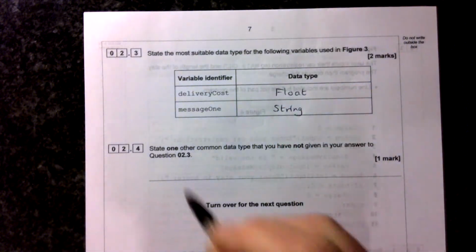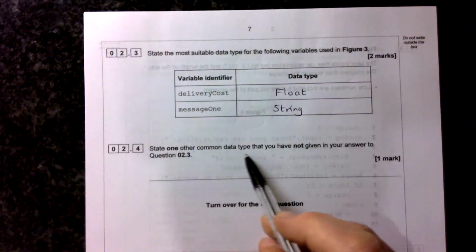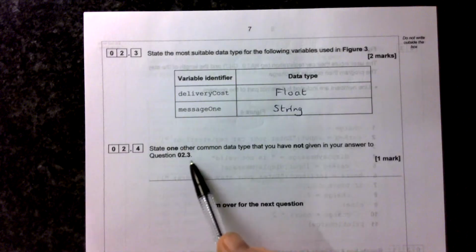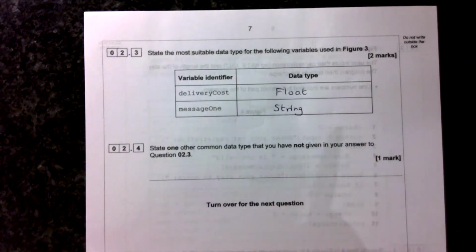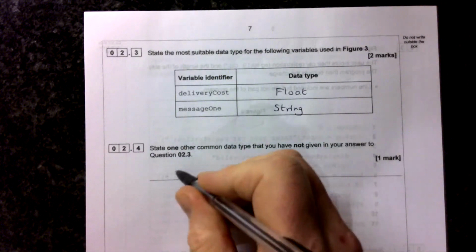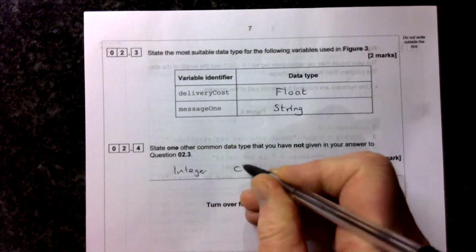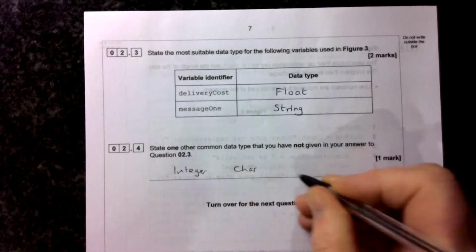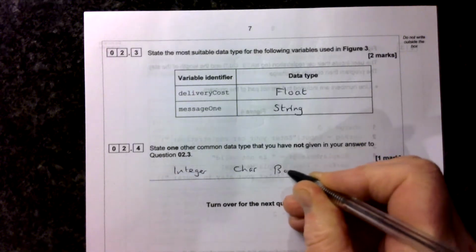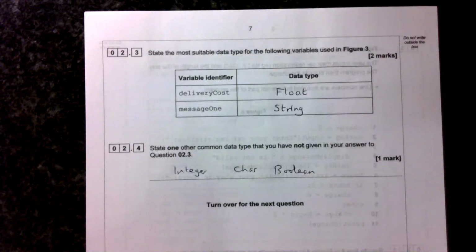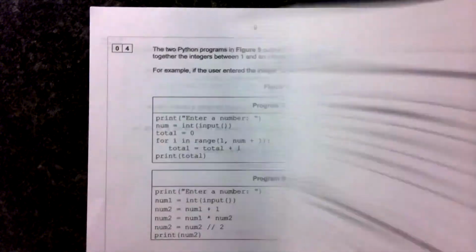And then it's a free hit. State one other common data type that you have not given in your answer to question 2.3. Well, we can't use float or string again, so we could use integer, we could use char for character, or we could use Boolean. Any of those are acceptable for 1 mark. And we continue.